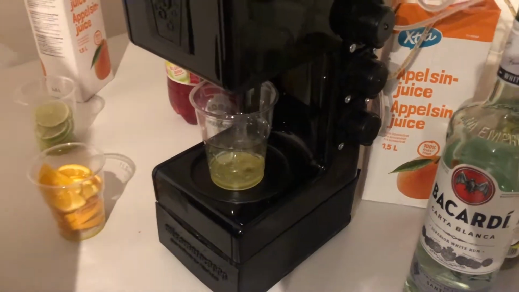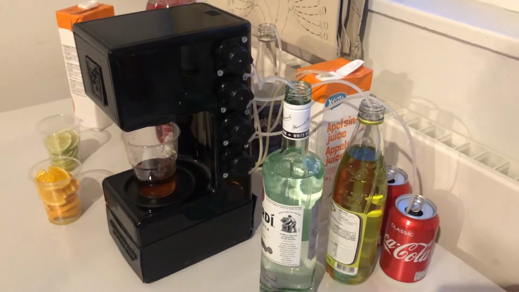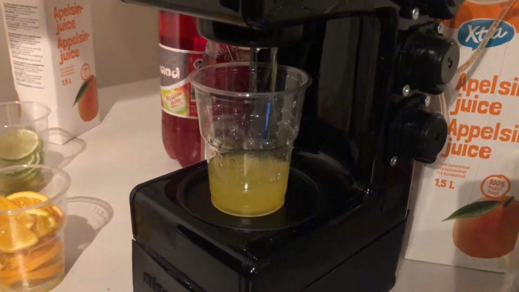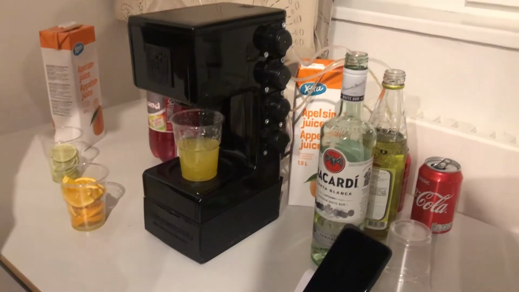That is not to say that it's perfect. When using soda with bubbles, the quantity that needs to get transferred through the tube is lower than with other liquids. And I'm thinking that it might be solved with wider tubes, but I haven't tried it out yet.